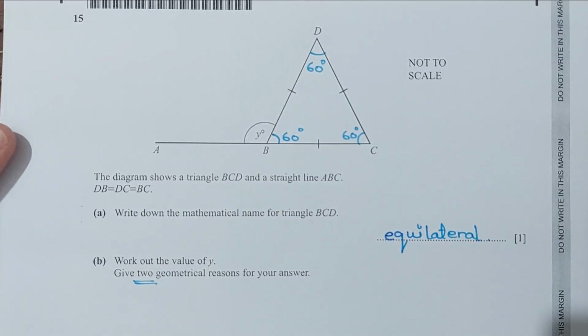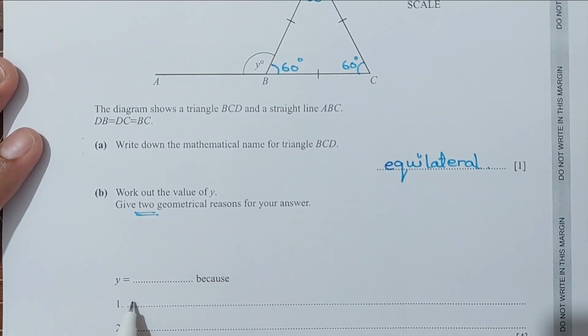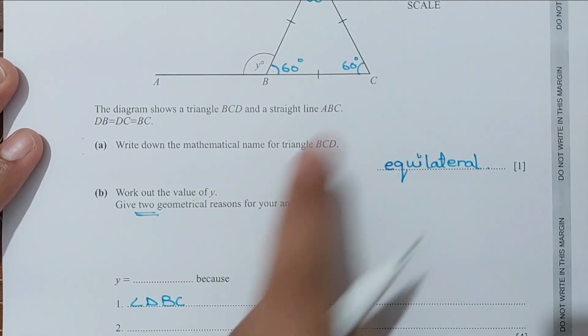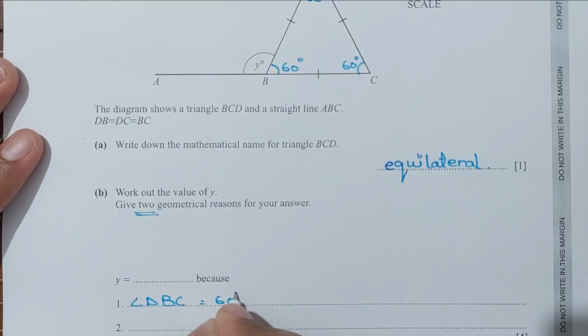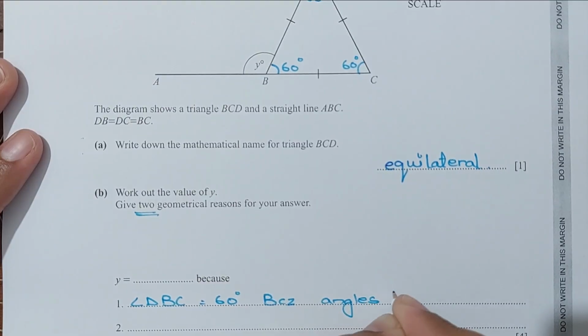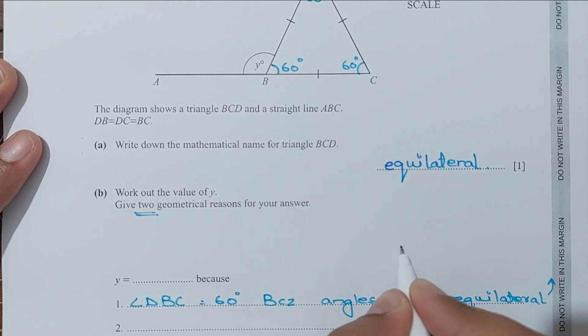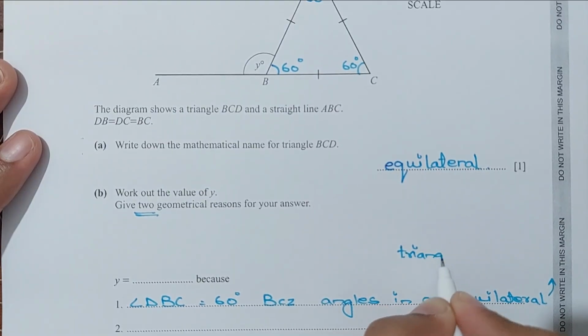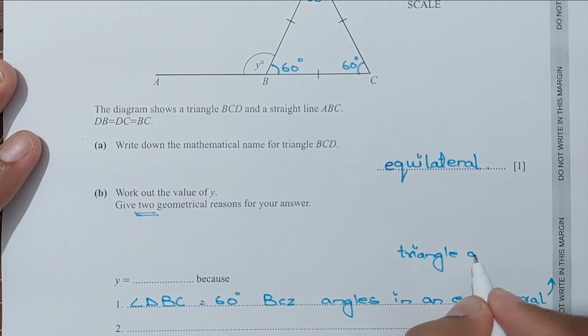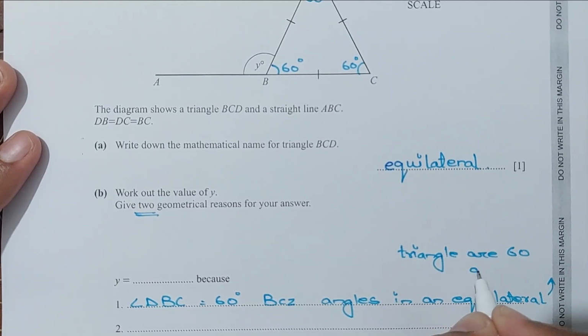So the first reason is, we can say, angle DBC equals 60 degrees, because angles in an equilateral triangle are 60 and equal.